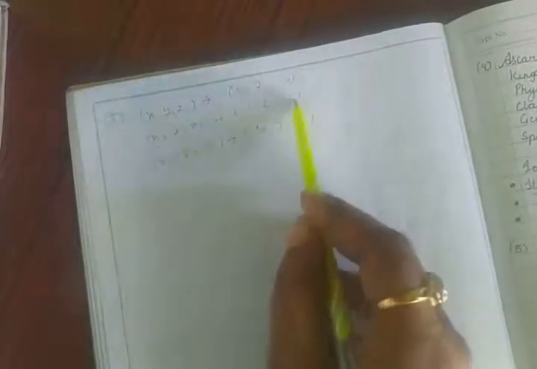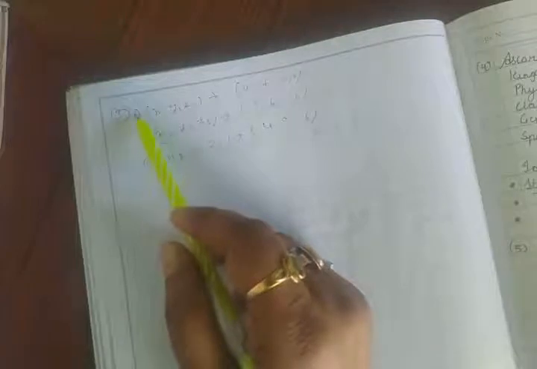So this point represents x1, y1, z1, this represents x2, y2, z2, and this represents x3, y3, z3. Suppose the coordinate of this point is A, of this is B, and of this is C. We are assuming these; it does not matter whether you call them P, Q, R or X, Y, Z. Suppose the triangle is in this way, with coordinates A, B and C.